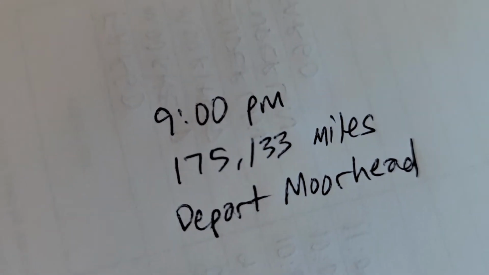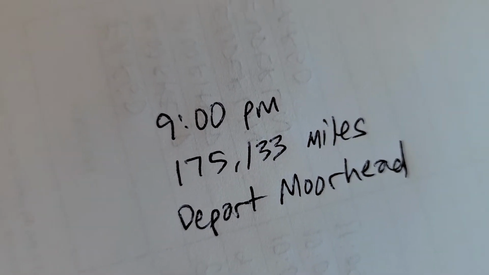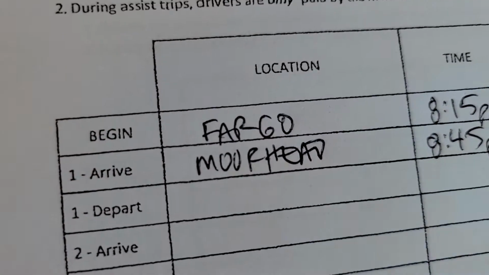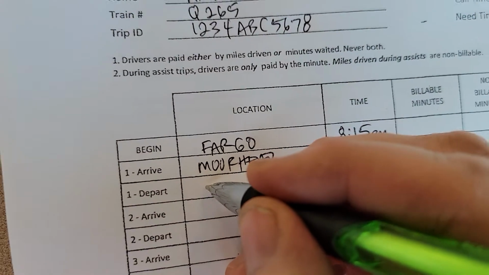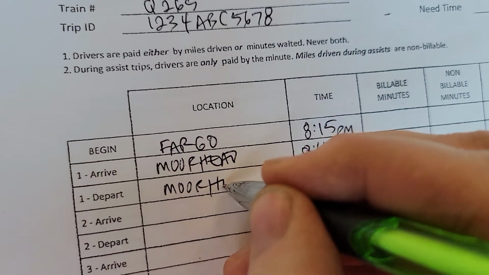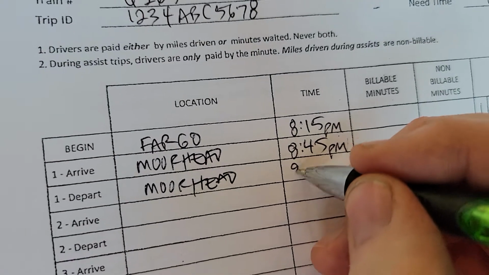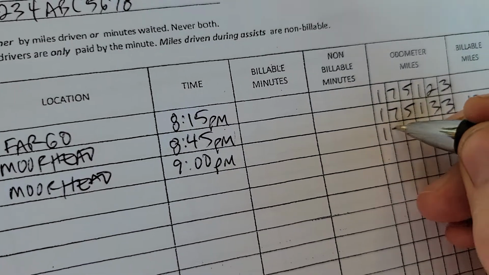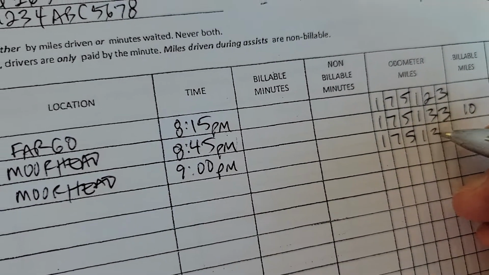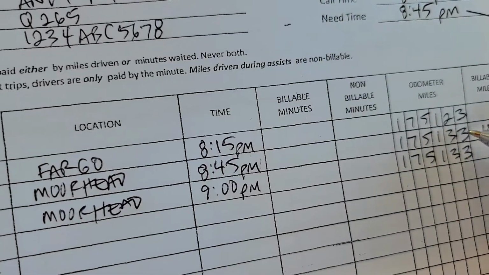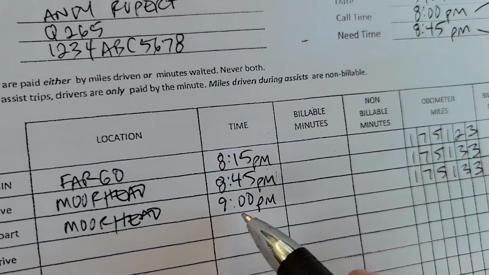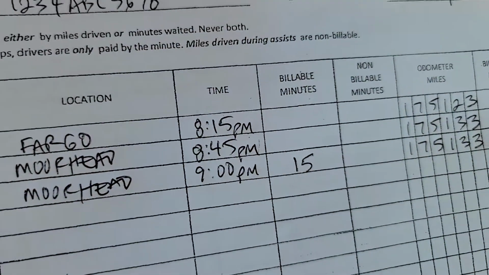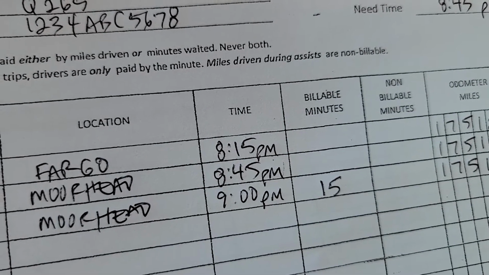Now, here's your third text. We're going to transfer this information to where you left Moorhead. So let's go back to the trip sheet. Here we have Moorhead again. You haven't left. What time did you leave? Well, 9 o'clock. So apparently it took 15 minutes for the crew to get themselves ready. And you didn't go anywhere, so the miles don't change. So you wouldn't add any miles because you didn't drive, but you will add minutes here because you sat for 15 minutes waiting. So there's the 15 minutes that you get paid for waiting.